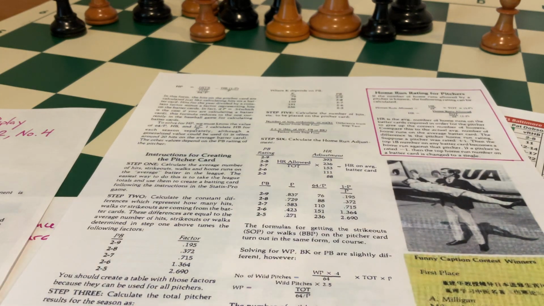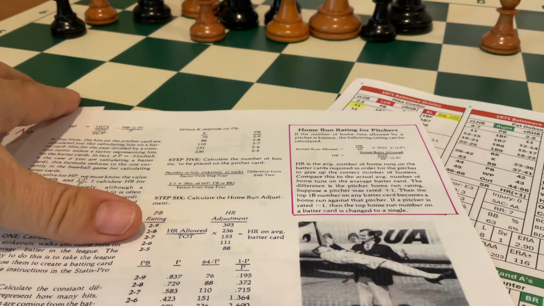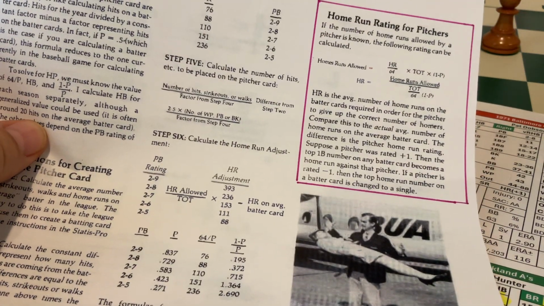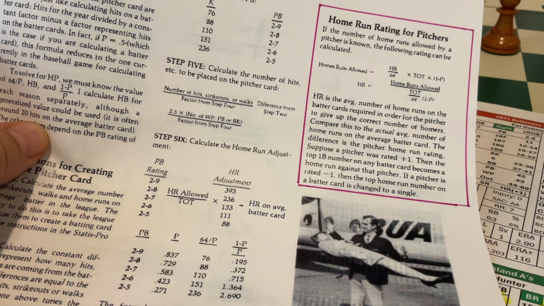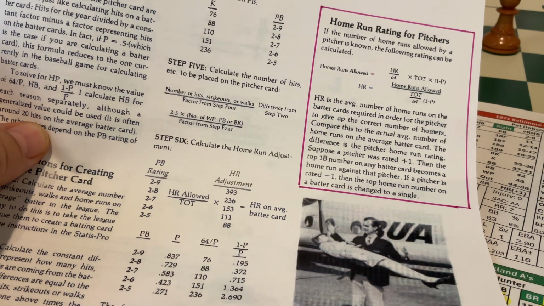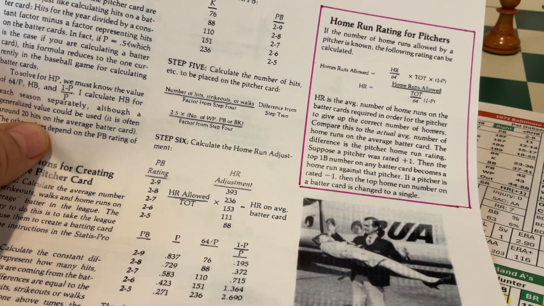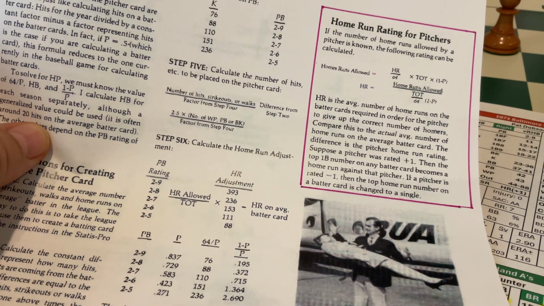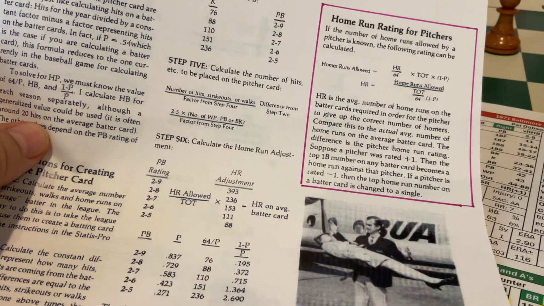in computing their cards. I have a separate video on creating Statis Pro pitcher cards, so I'm not going to belabor it here. But I was reading this yesterday, and I noticed he had a section for a home run adjustment. I never saw that in any of the classic Statis Pro stuff, on the classic Statis Pro cards.